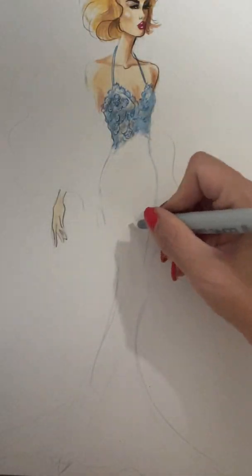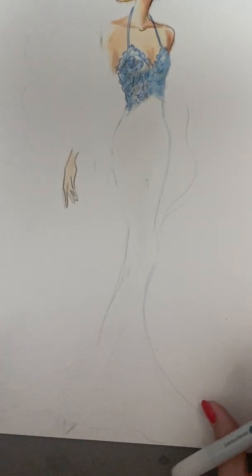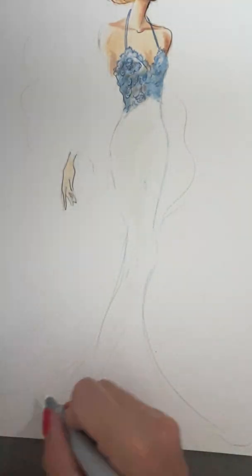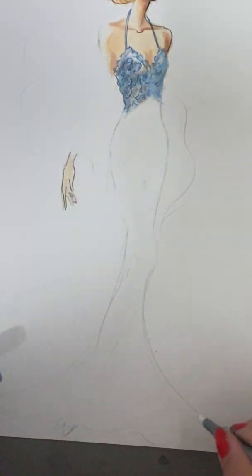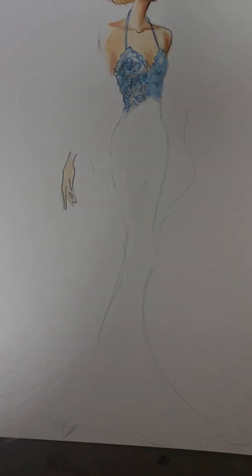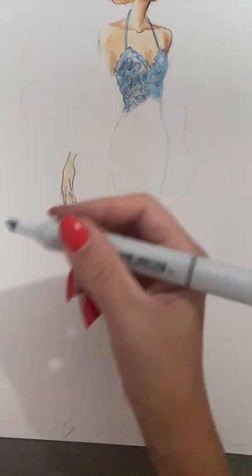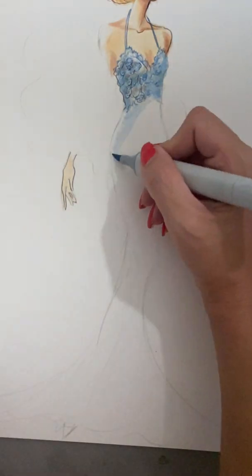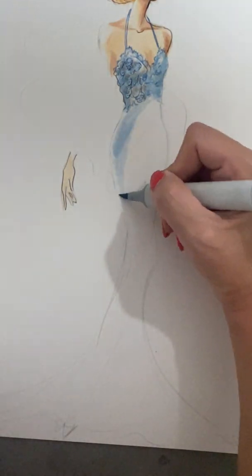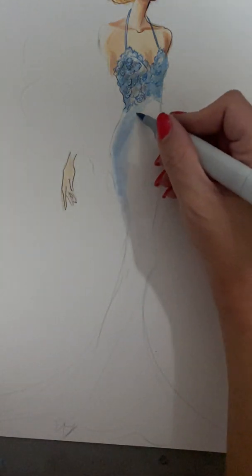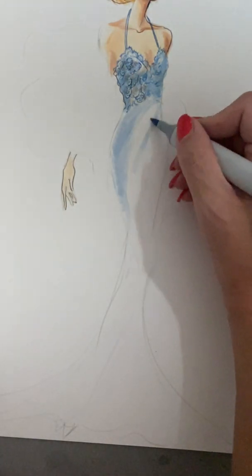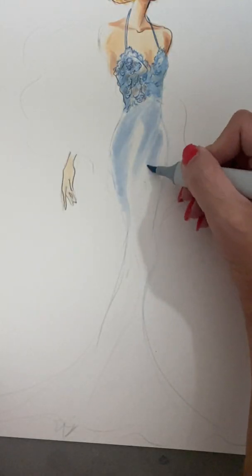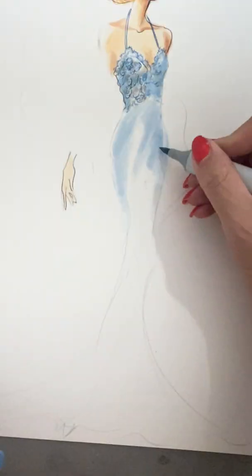I don't need to do it all over, but I feel I need just in this area to have a little bit more. And then I'm gonna use my lighter color and kind of start my satin. With satin, you want to leave a lot of highlights. You can even draw it in the beginning, so you know exactly where to put your highlights.